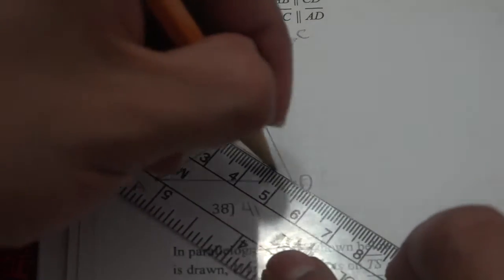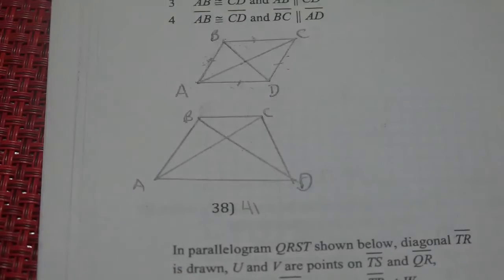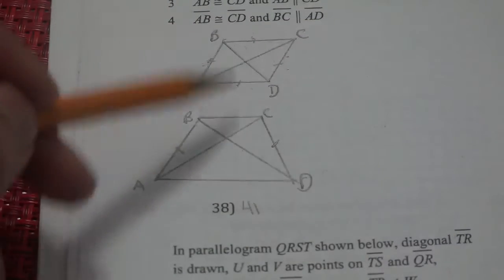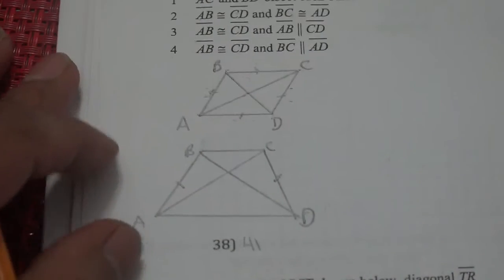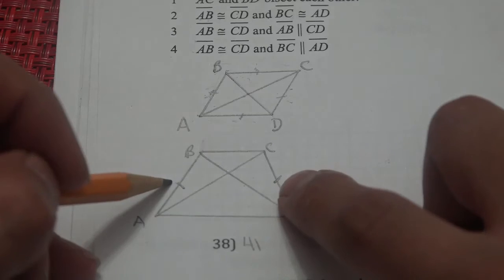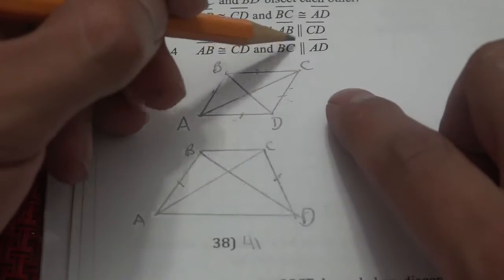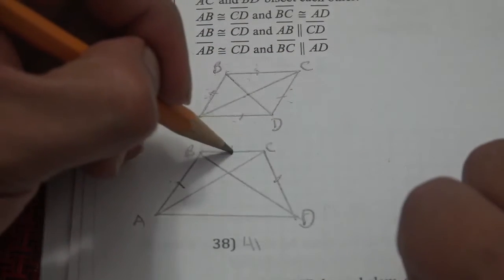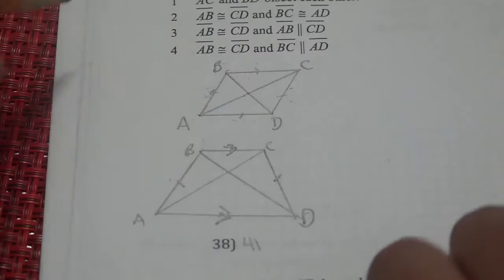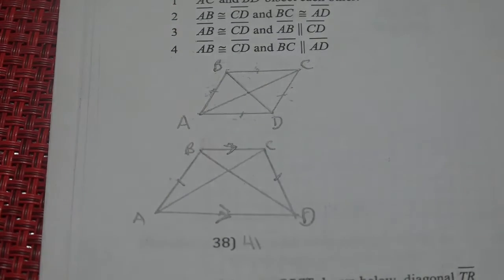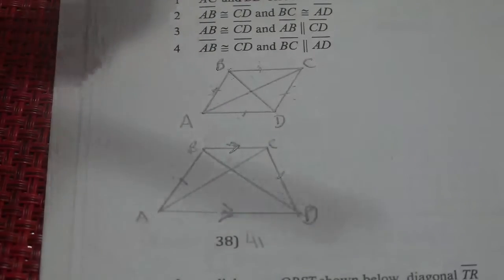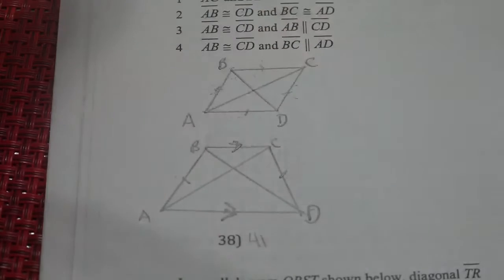So basically what I just did here was create a scenario where AB is congruent to CD, because that's what the last choice says. AB congruent. It doesn't say that they have to be parallel. And BC is parallel to AD. Now it makes sense. You see, you have to look for a different format, a different option.